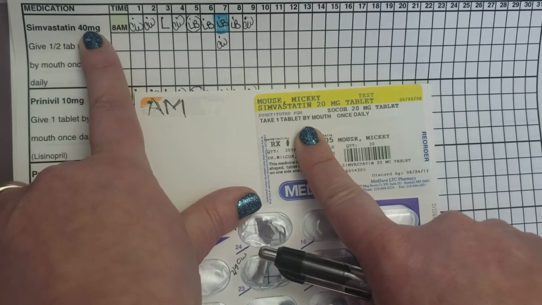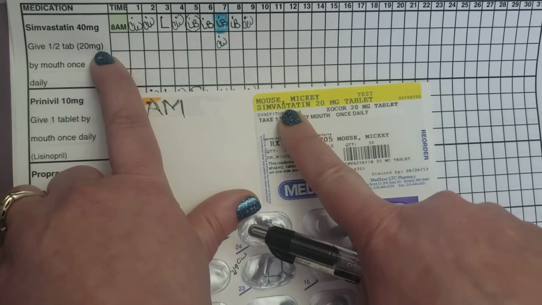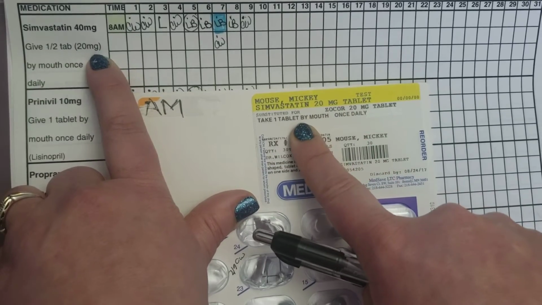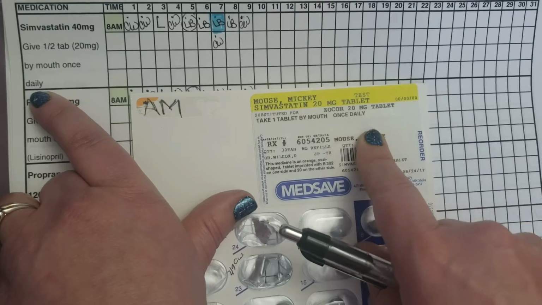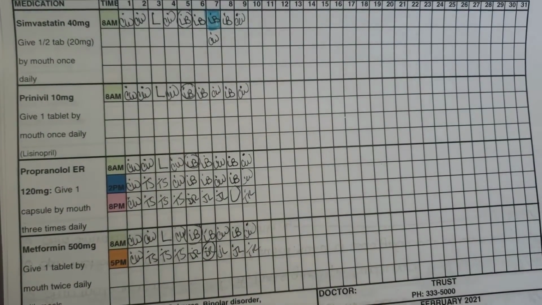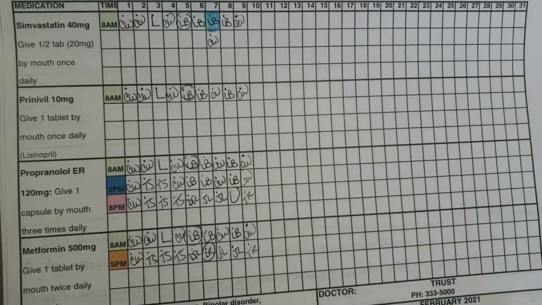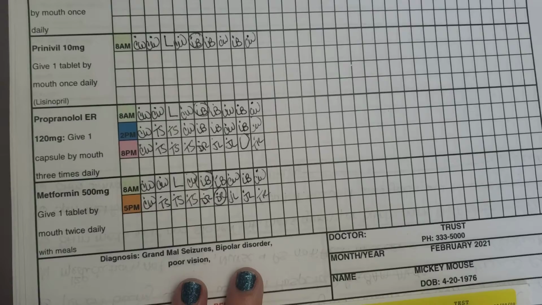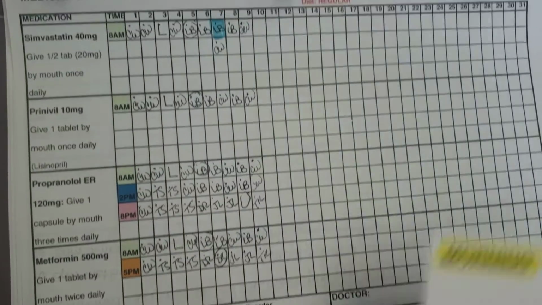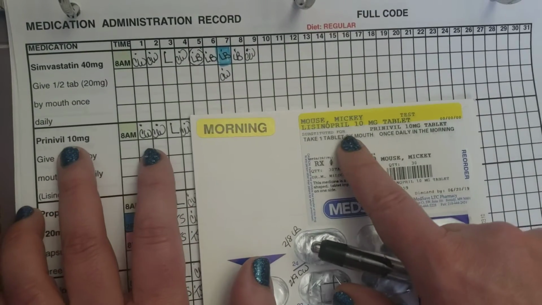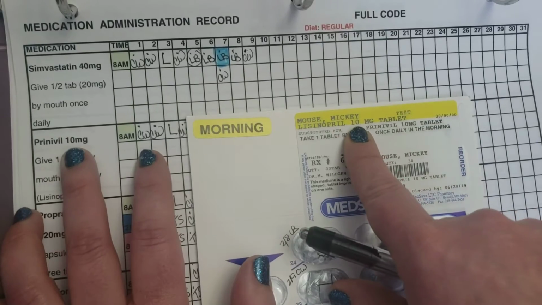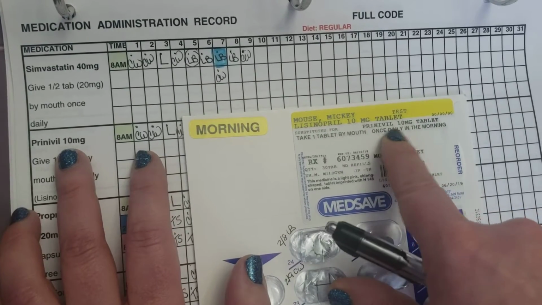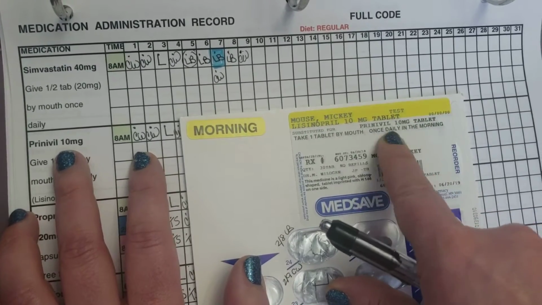So Simvastatin 40 milligrams, give a half tab for 20. Simvastatin 20 milligrams, take a whole tab by mouth, once daily. Then we're going to take this and we're going to flip this over upside down. Our next medication we have Mickey Mouse, Mickey Mouse. We have Zestril 10 milligrams, Lisinopril 10 milligrams. Now, if you look, this does also tell you Zestril 10 milligrams.